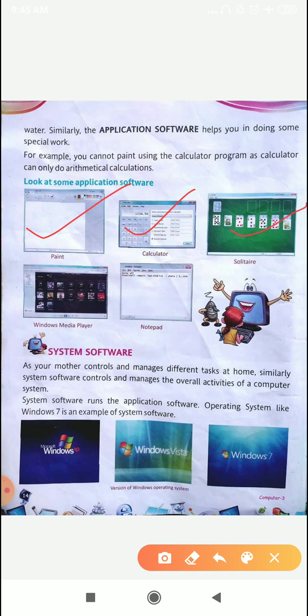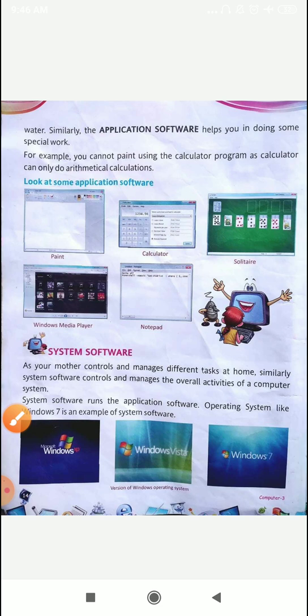Solitaire, you can only play game in this. Window media player, you can listen to music in this. Notepad, you can only write in this. So students, I hope the application software is very clear to you. Coming to the next, we will start with our system software.